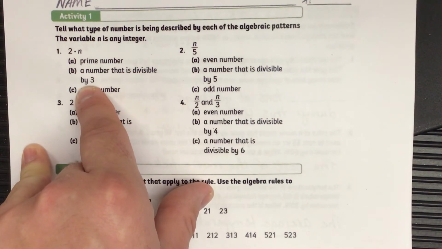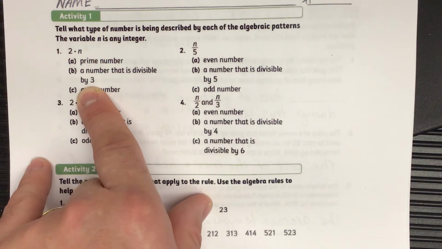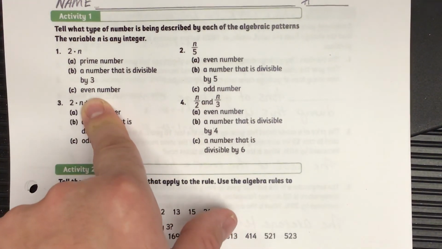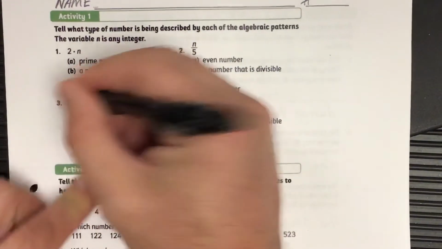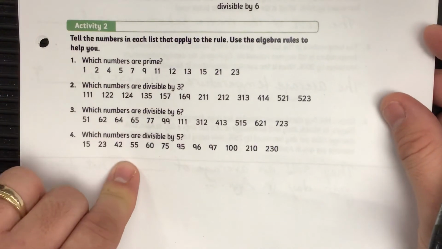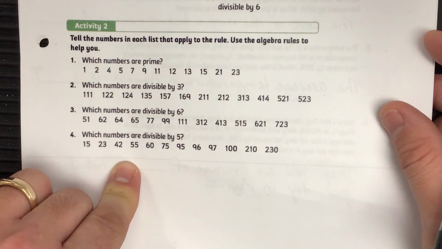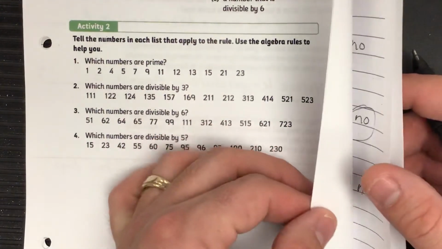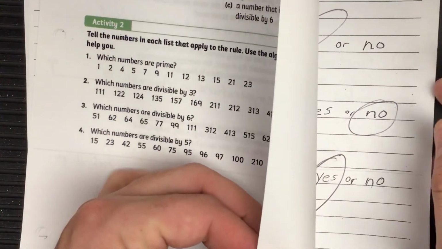Yes. No. What's 2 times 4? Does 3 go into 8? Okay. Will I get an even number if I take a number times 2? Any number times 2. Yeah, so that one's already done. So again, using those rules to help you there. Use the rules again for activity 2. First one, which numbers are prime, which ones are divisible by 3. Again, use those rules. First one, again, prime numbers. 1 and itself are the only factors. Back page.